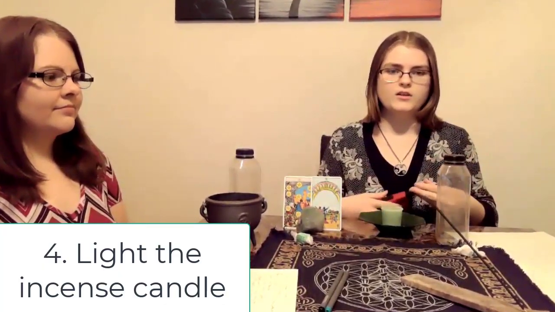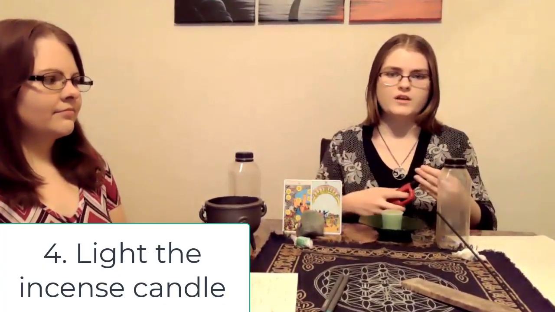Okay, so now that we have our thoughts written down, we are going to light the incense and the candle to bring forth the energies so that we can banish those thoughts at the same time.